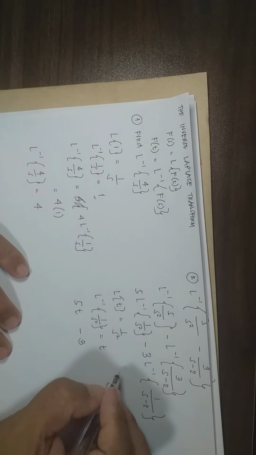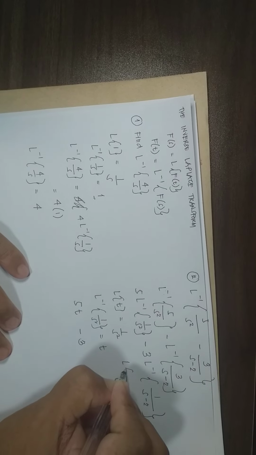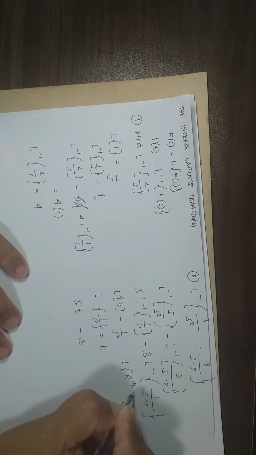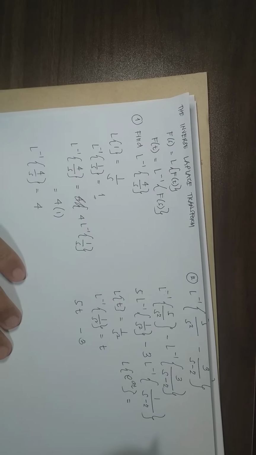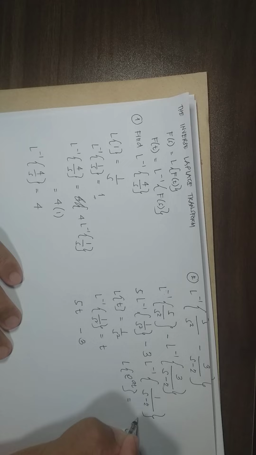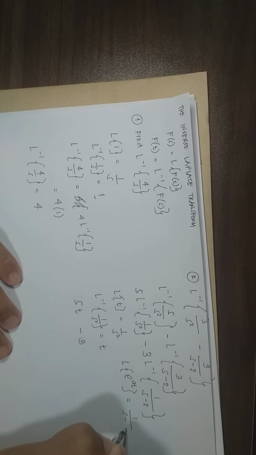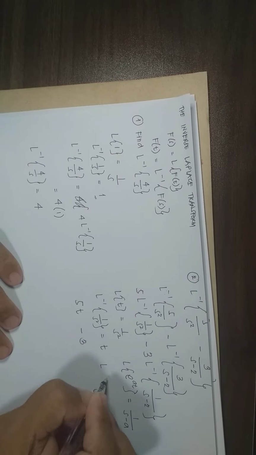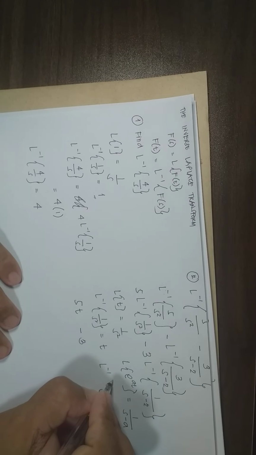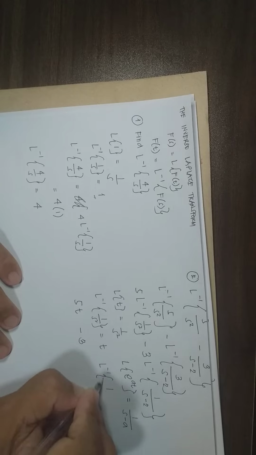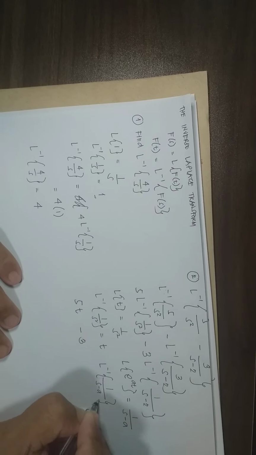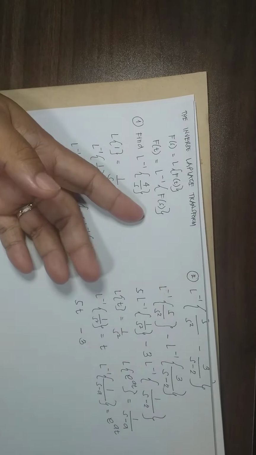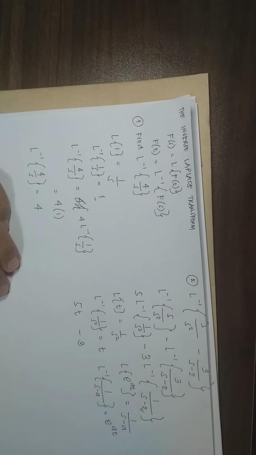Okay? The Laplace transform of e to the at is equal to 1 over s minus a, where a is a constant. Therefore, the inverse Laplace of 1 over s minus a must be equal to e to the at. In this case, a is 2.